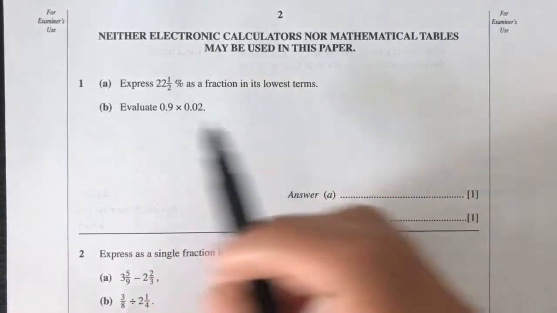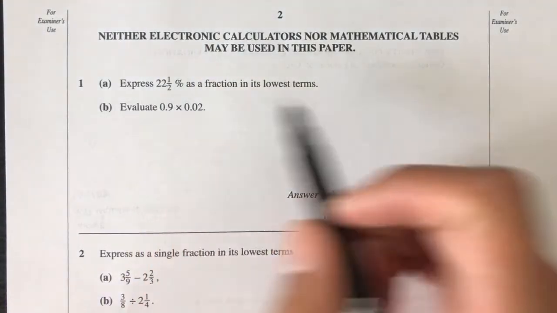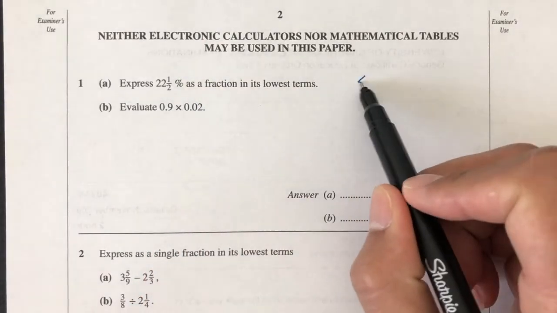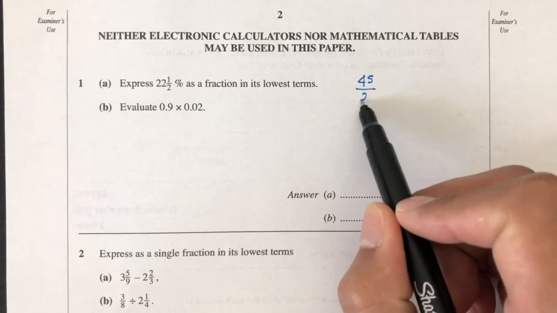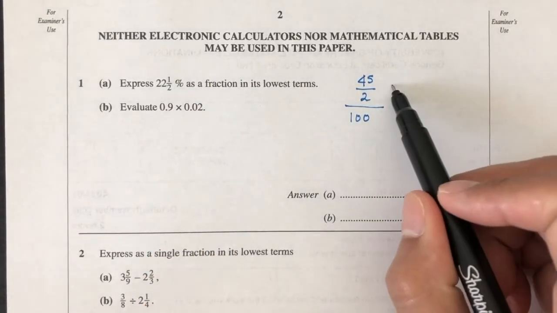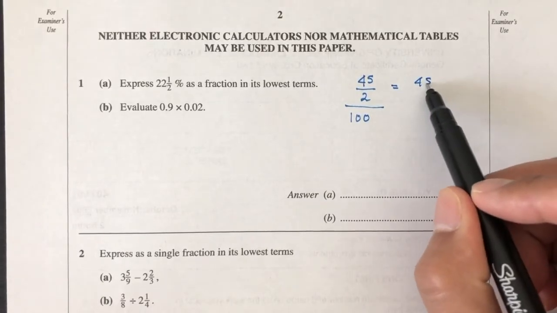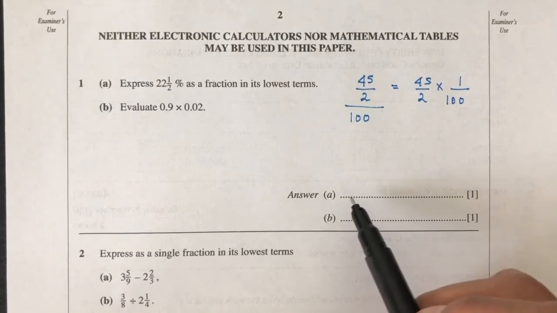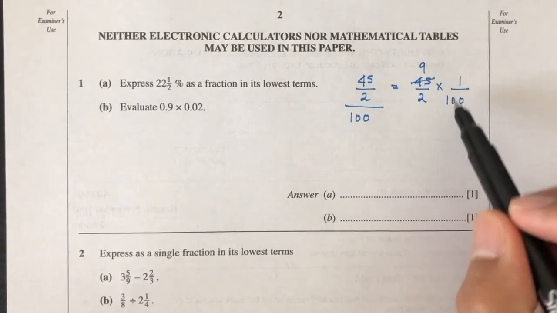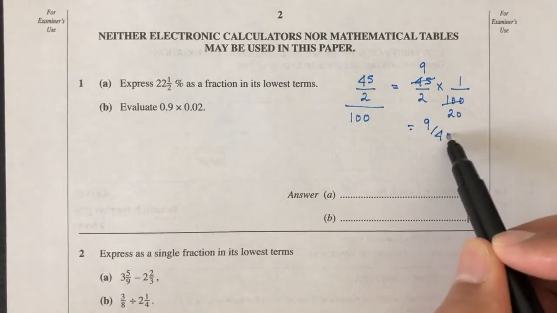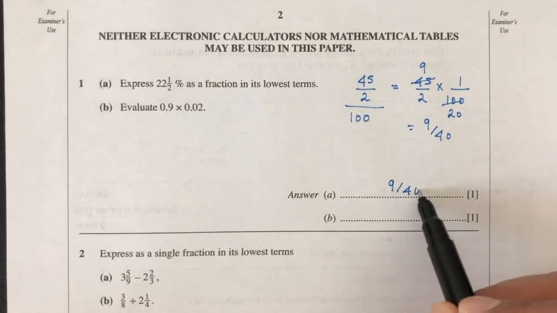So what can we do here? We can first expand this. So 22.5 is 22 times 2, that will be 44 plus 1, 45 over 2. Now percent it is over 100. So let's simplify this. That will be 45 over 2 times 1 over 100. So divide by 5, that will be 9 over 20, that will be 9 over 40. That will be your fraction in its lowest terms.